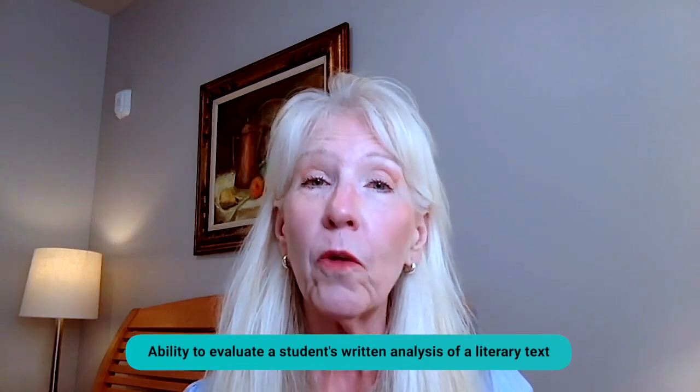The written performance section measures your ability to evaluate a student's written analysis of a literary text. You must assess a student's ability to create a clear claim, use logical reasoning with relevant evidence, understand literary elements, and apply organized writing with purposeful transitions.